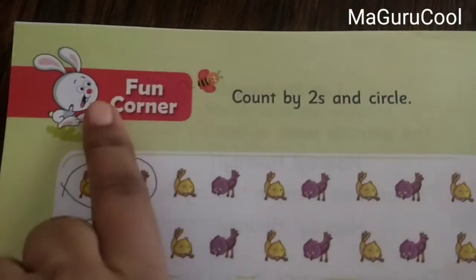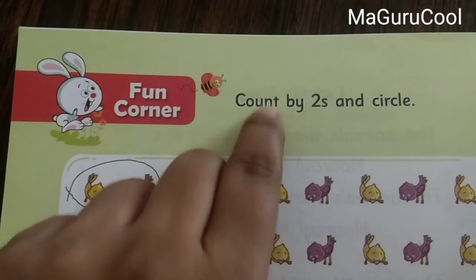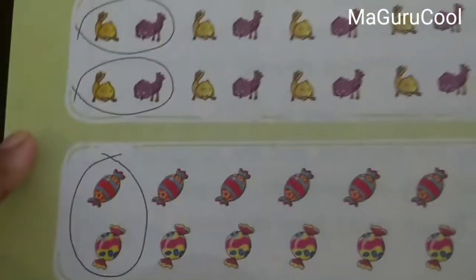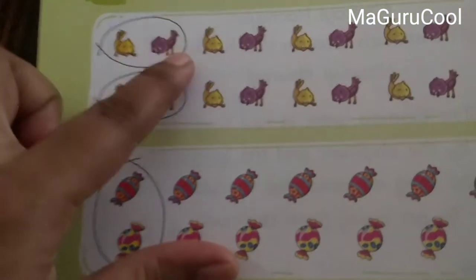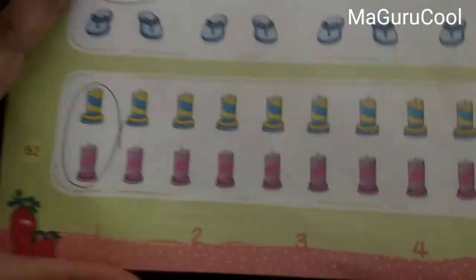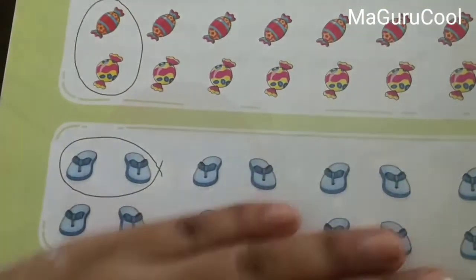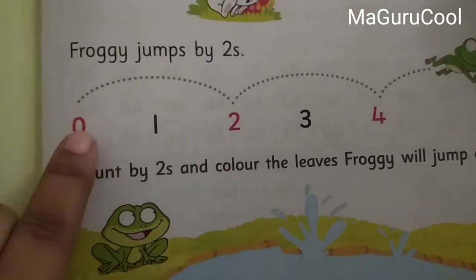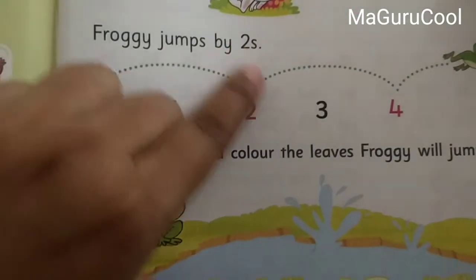Now once you have finished with the kinesthetic methods, you can make a worksheet by yourself. Count by 2s and circle. Just give them any of these diagrams. You can draw chocolates, flowers, butterflies, or you can even give them seeds and then ask them to group them under 2s. Right. Once they have finished with the kinesthetic method, go on to the basic fun method. From there give them the number line. I think I have told you about this number line.